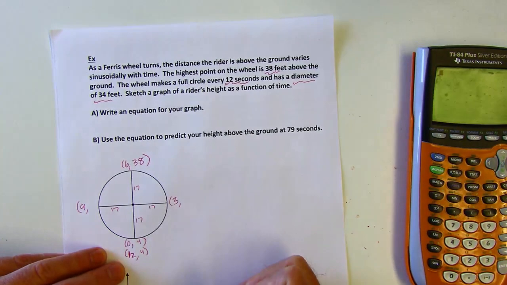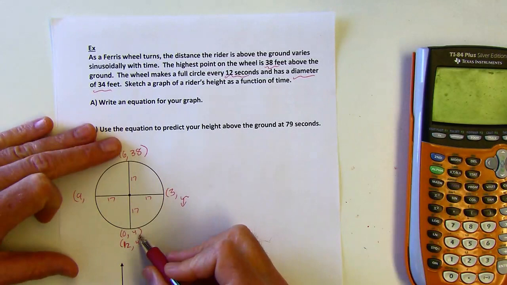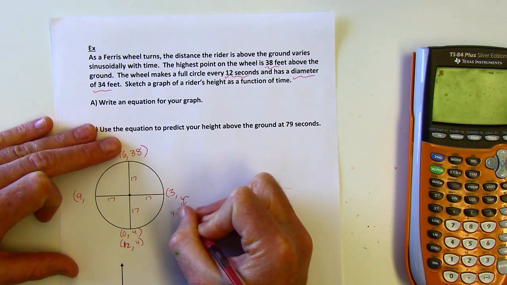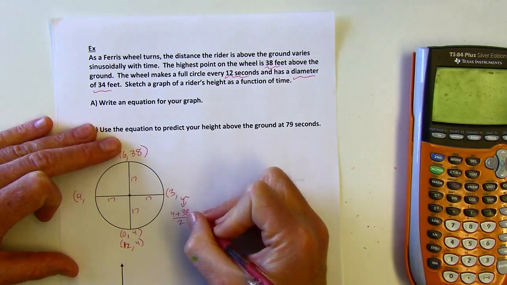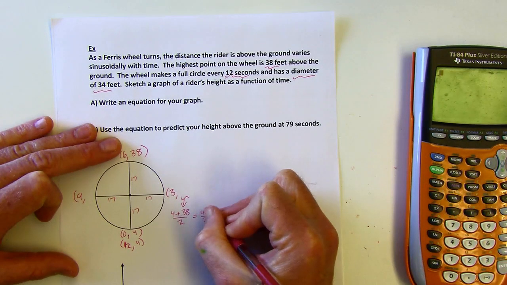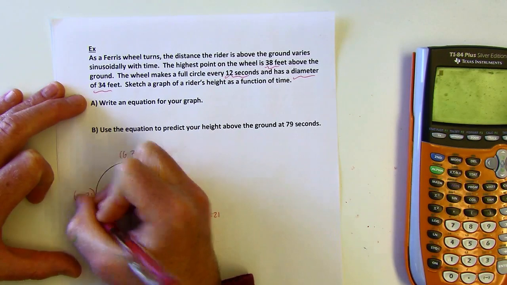To find the middle height, I'm going to average my minimum and my maximum height. So that's going to give me 42 over 2, which is 21. So 21 is that middle height.